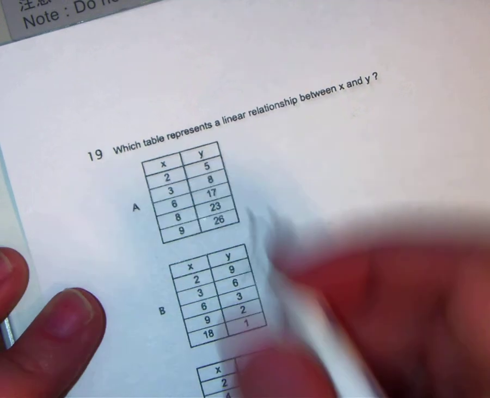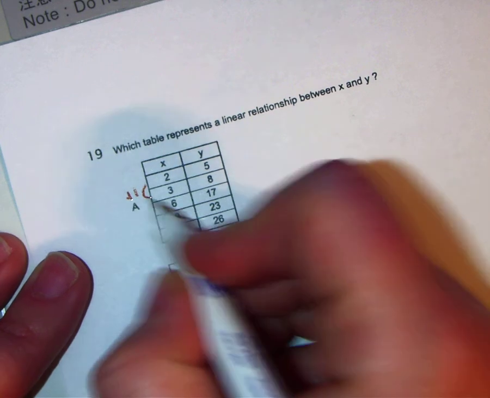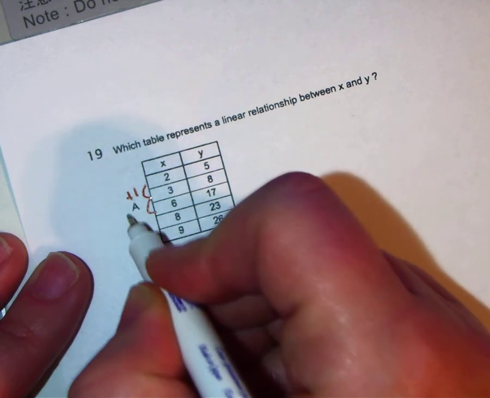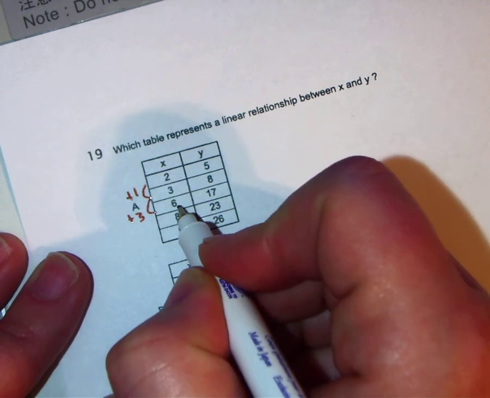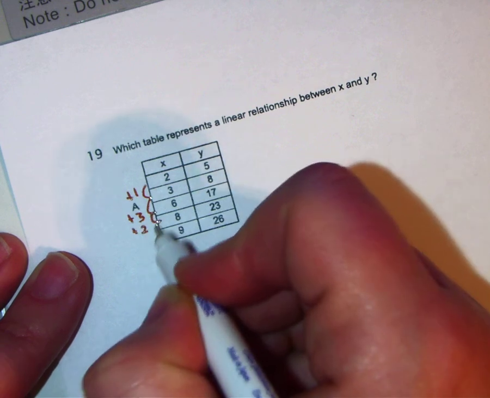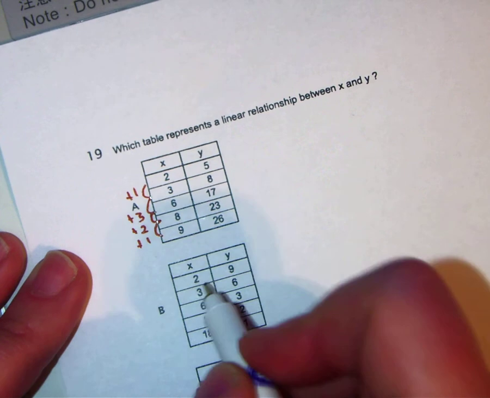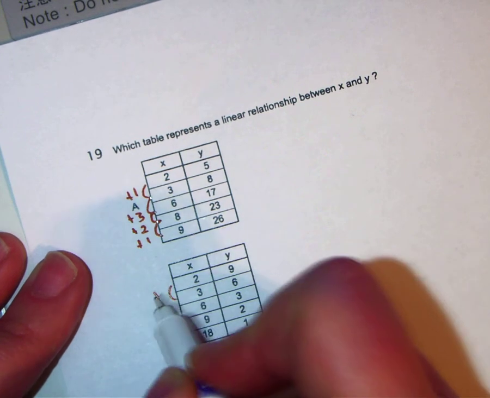So what I do first is go up here and look from 2 to 3, it goes up 1. From 3 to 6, it goes up 3. From 6 to 8, it goes up 2, and from 8 to 9, it goes up 1. So that's not looking like it goes up at an even rate, so I'm going to go ahead and check B, okay?